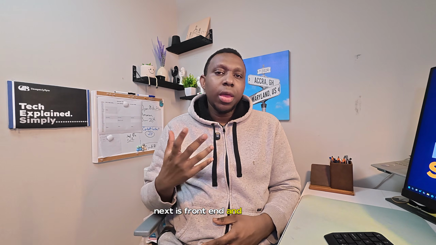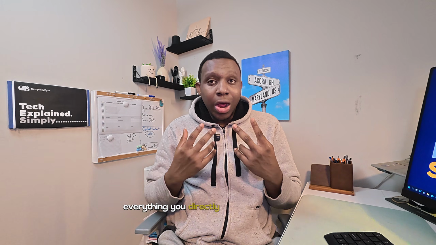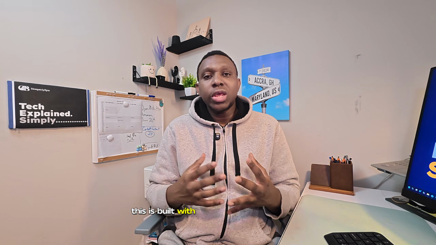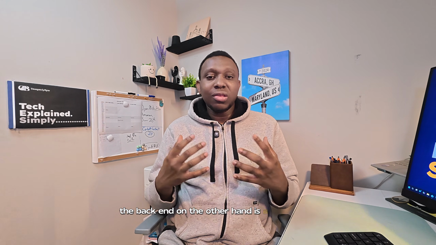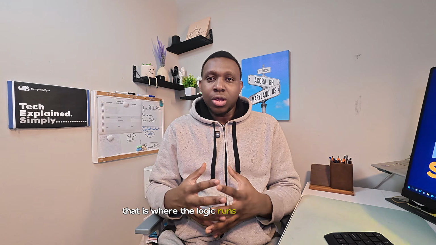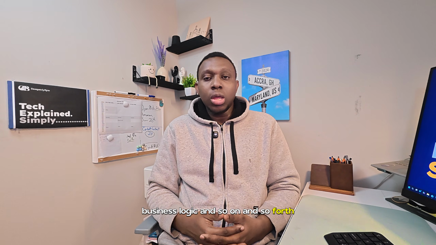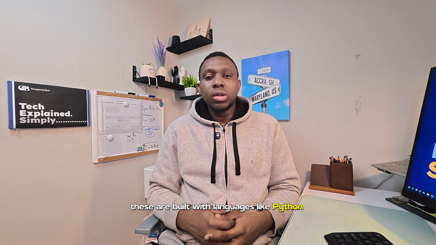Next is front end and back end. Modern applications today are split in two halves. The front end is the client side, everything you directly see and interact with. Layouts, buttons, fonts, animations, and so on. This is built with HTML, CSS, and JavaScript. The back end, on the other hand, is the server side. That is where the logic runs behind the scenes. Databases, authentication, APIs, business logic, and so on. These are built with languages like Python, JavaScript, Node.js, or PHP.